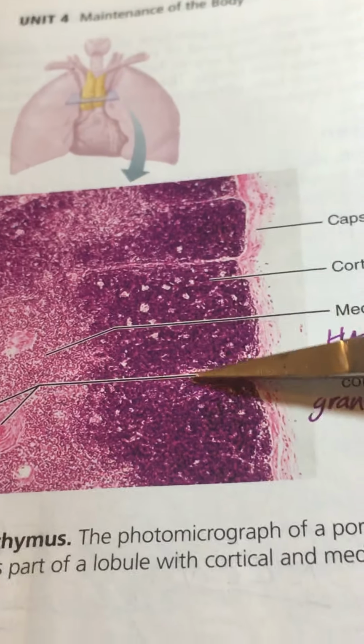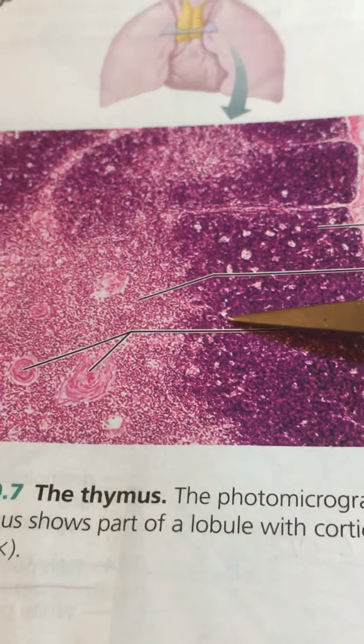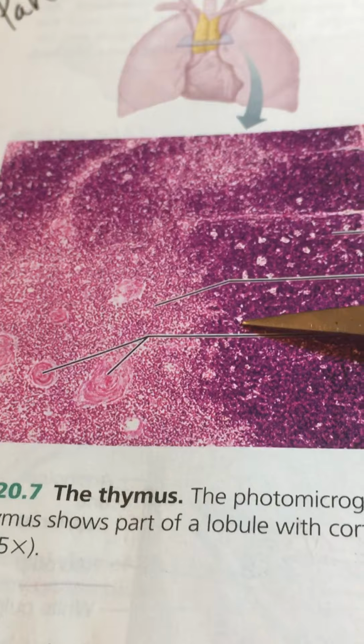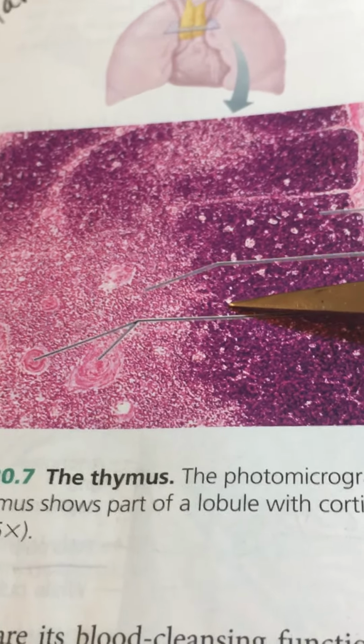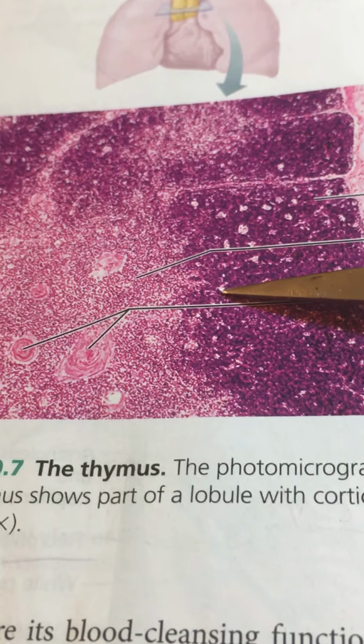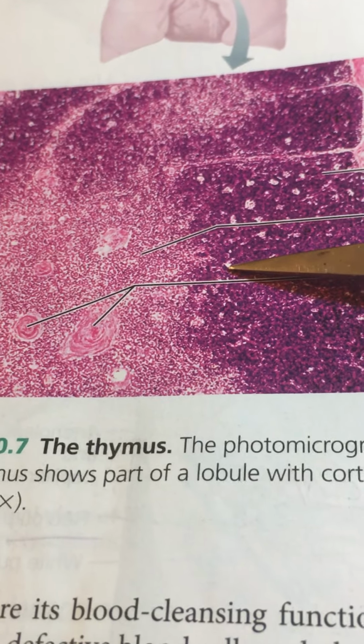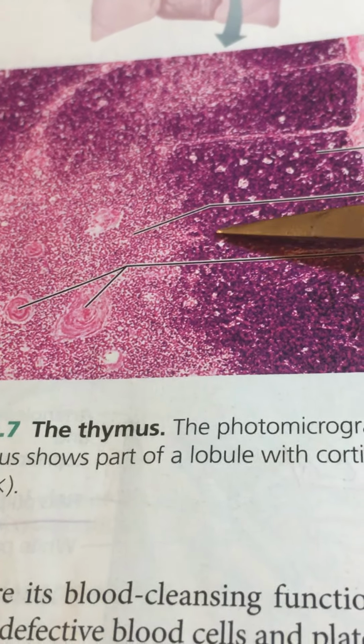This particular tissue is there for the purpose of producing the hormones that activate T cells. When T cells exit the bone marrow along with all the other cells, white blood cells and red blood cells, the T cells need to pick up the hormone from this to become activated.